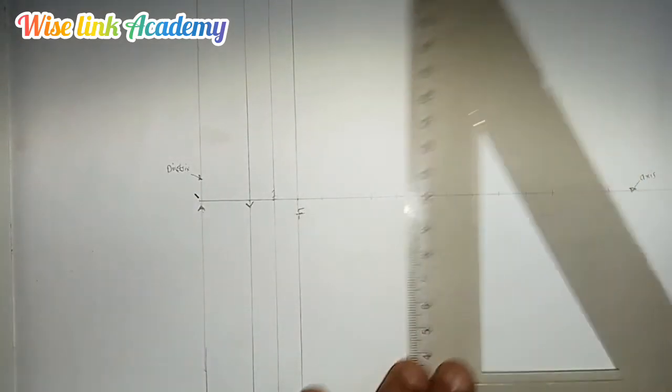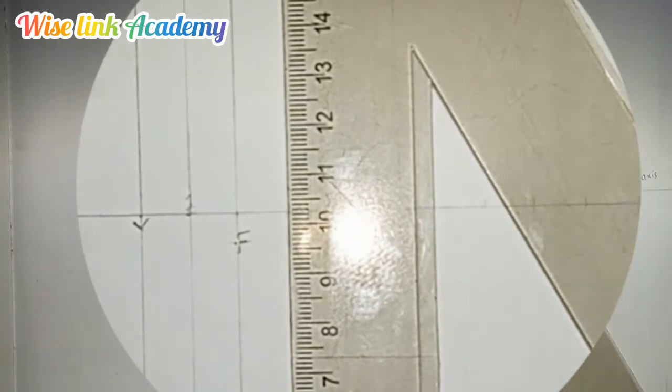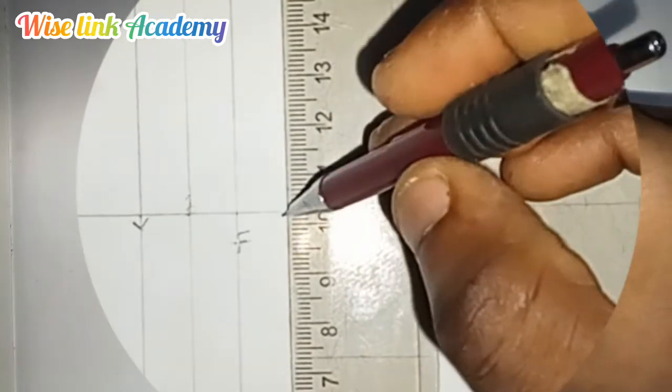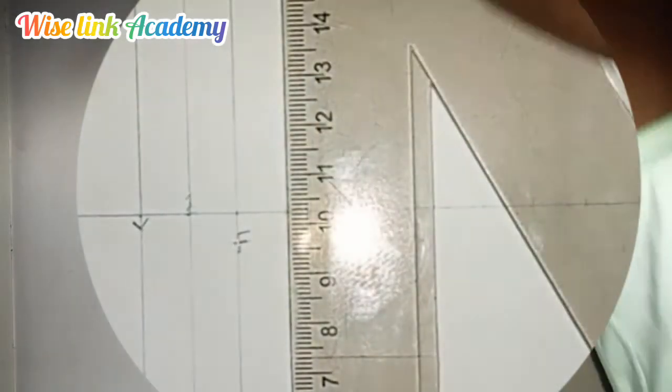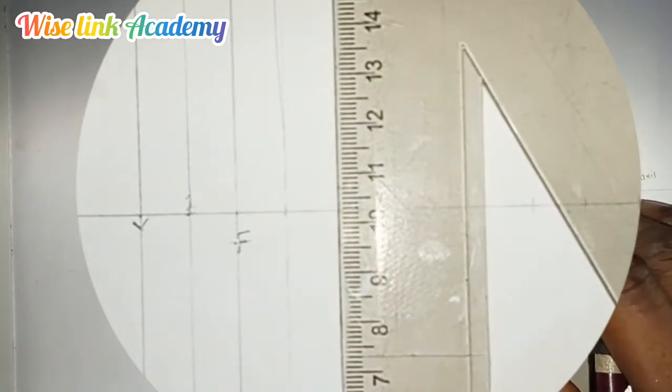So the next thing to do is what? You project them upward and downward. So doing that, you'll be having this. So join them upward and downward. Upward and downward. Can you see that?